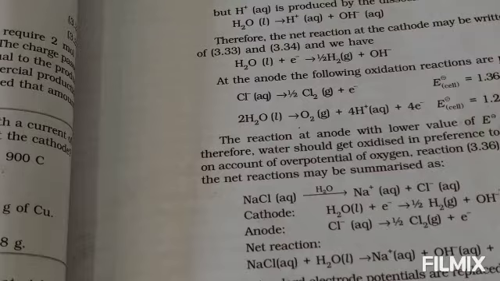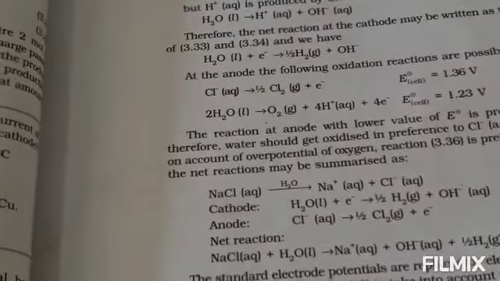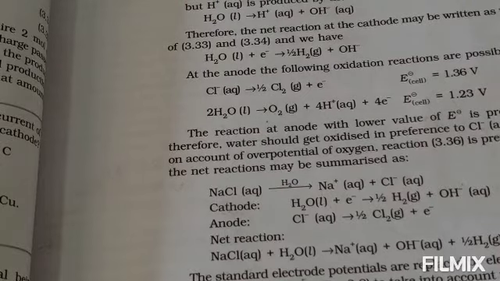So the overall reaction in the electrolysis of sodium chloride is as follows: NaCl, then water, gives Na+ and Cl-. At the cathode, H2O + 1 electron gives half H2 + OH-. At the anode, Cl- gives half Cl2 + e-. If you add these two equations, then you will get NaCl + H2O gives Na+ + OH- + half H2 + half Cl2. So this is what we have in the electrolysis of sodium chloride.